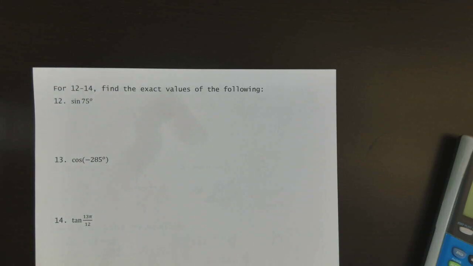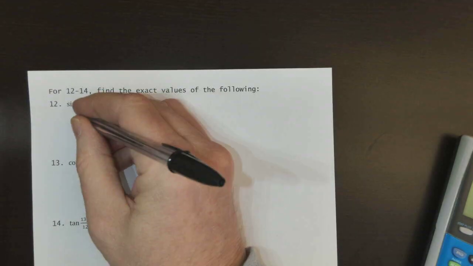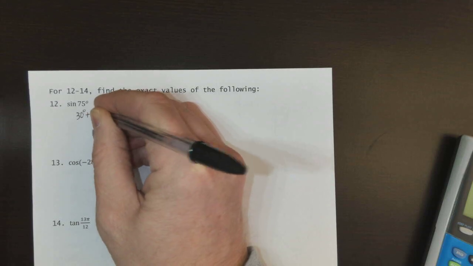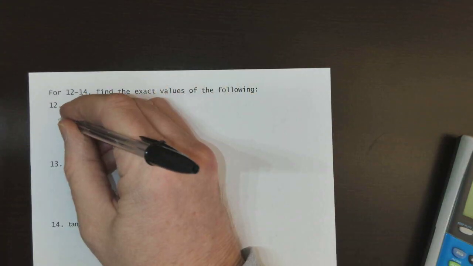Okay. I think we're back in business here. 75 degrees. Two numbers that are on your unit circle are 30 degrees and 45 degrees. So we're going to use the angle sum.